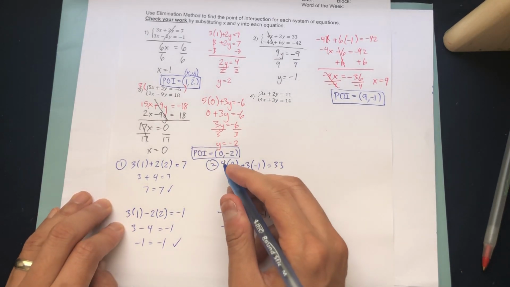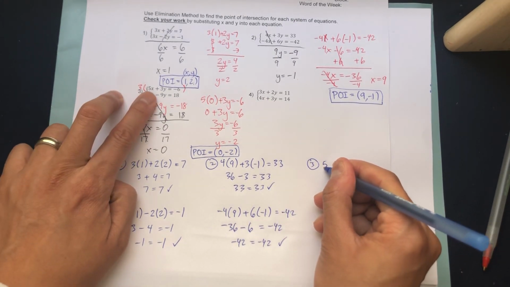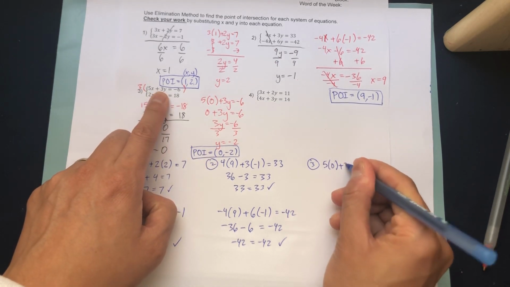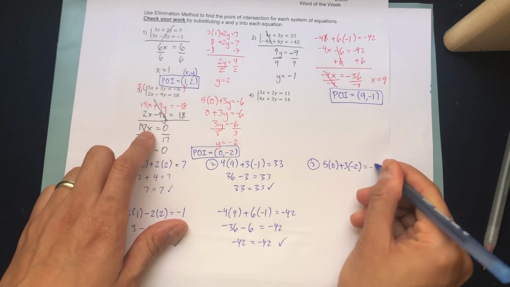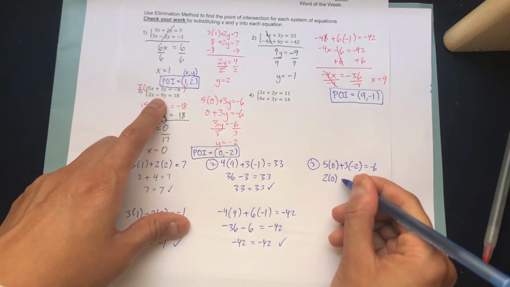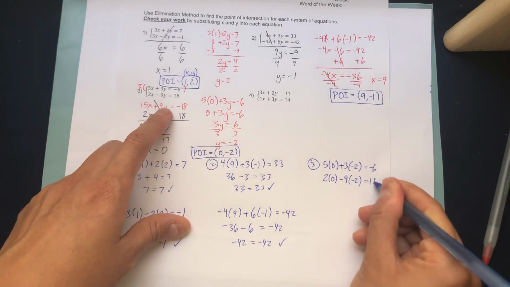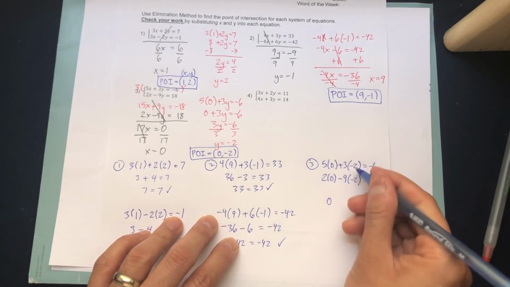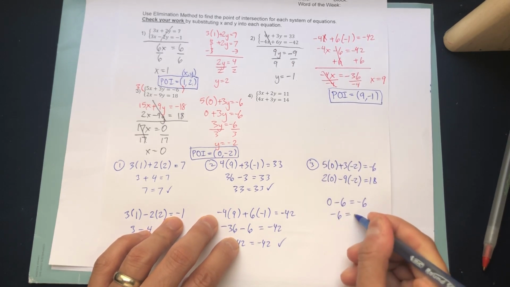Let's check to see if that answer is correct. So our third problem, 5 times x, x in this case is 0, plus 3y, so y is negative 2, equals negative 6. And our second equation is 2 times x, which is 0, minus 9 times y, which is negative 2, equals 18. Okay, so 5 times 0 is 0, plus 3 times negative 2 is minus 6, equals negative 6. Negative 6 does equal negative 6.